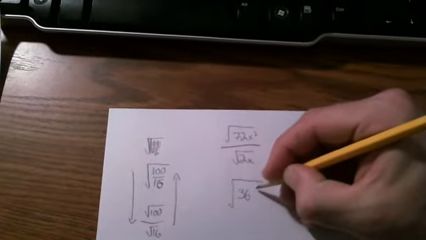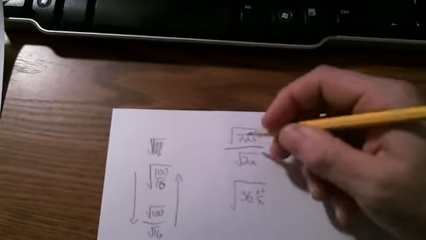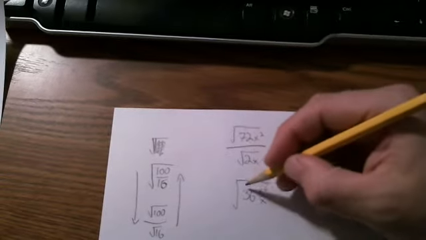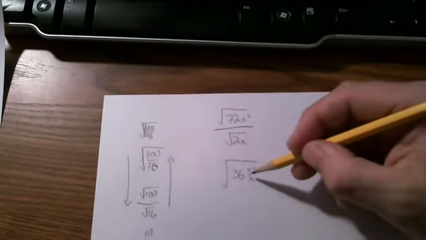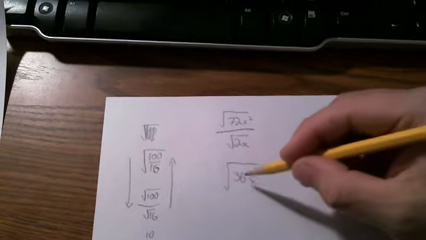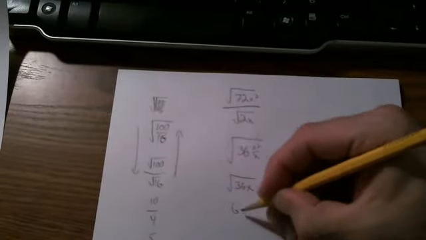Radical 36, and I have an x squared over x over here. All I did was divide the 72 over 2. I could have said 72 over 2, but that's 36. X squared divided by x is x, and the square root of 36 is 6. So I'm going to leave this as radical 36x, and then take the square root of 36 for 6 radical x.